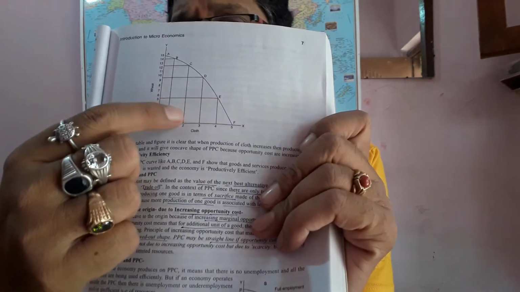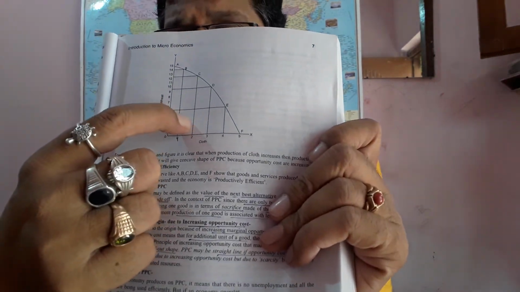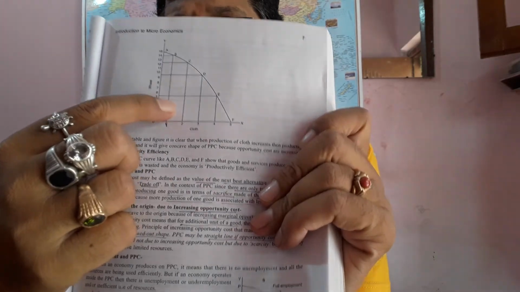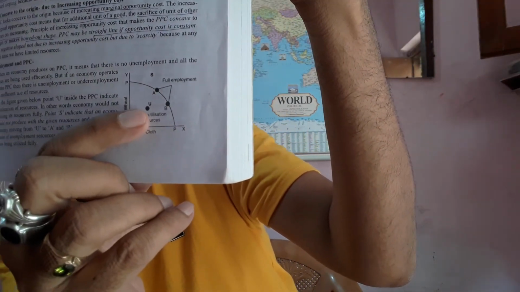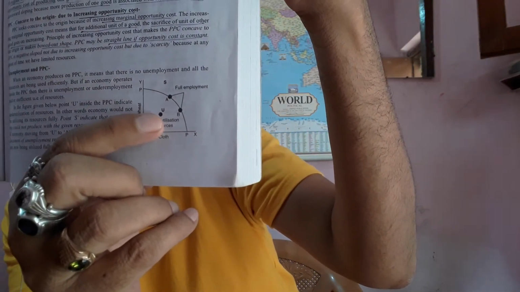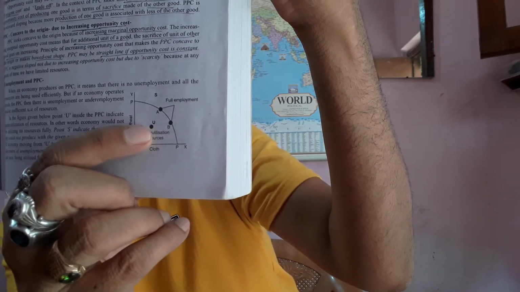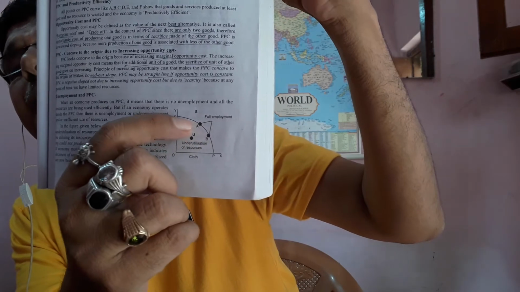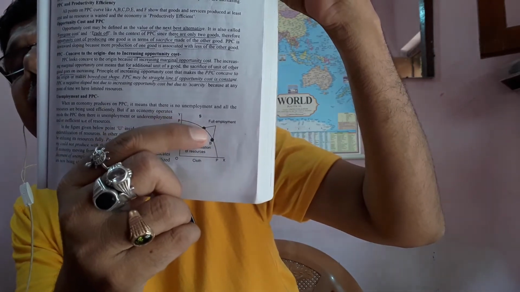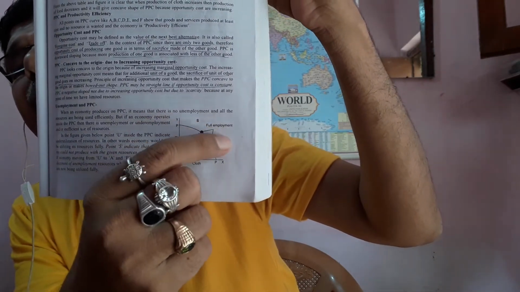If any point is within the PPC, that means there is underutilization of resources, or existing resources are not completely utilized. For example, if the point is U here, within the PPC, that means all resources are not completely utilized. And if any point is on the PPC, that means all the resources are fully utilized. And if there is a point beyond the PPC, that is unattainable.